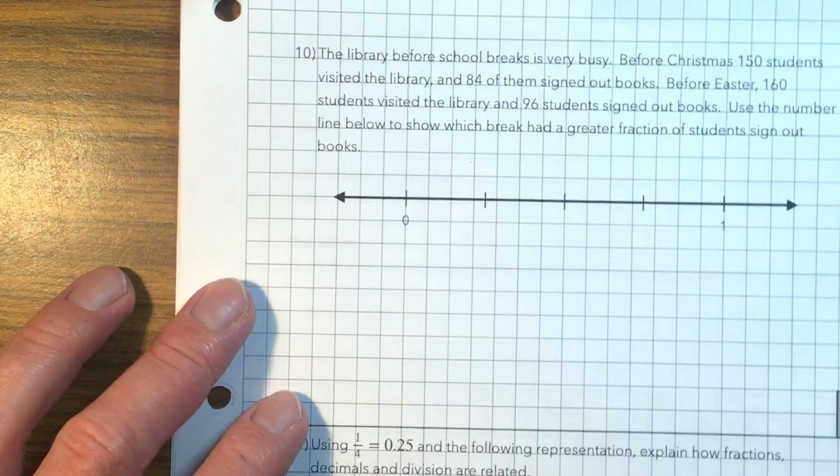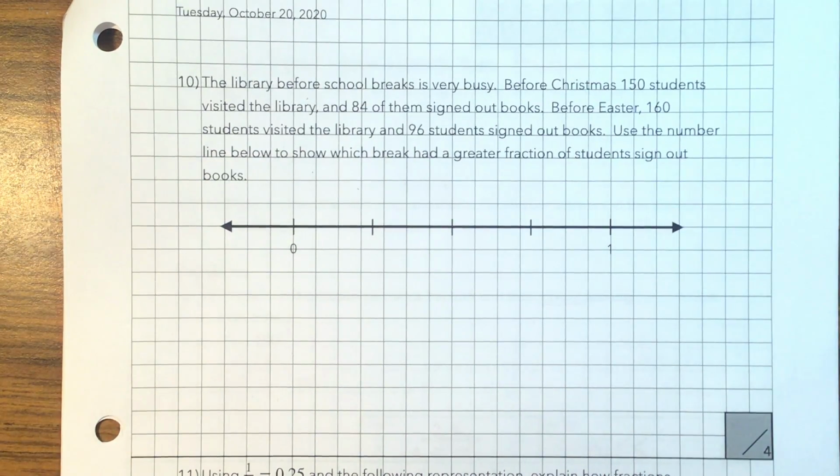The library before school breaks is very busy. Before Christmas, 150 students visited the library. 84 of them signed out books. Before Easter, 160 students visited the library. 96 students signed out books. Use the number line below to show which break had a greater fraction of students sign out books.